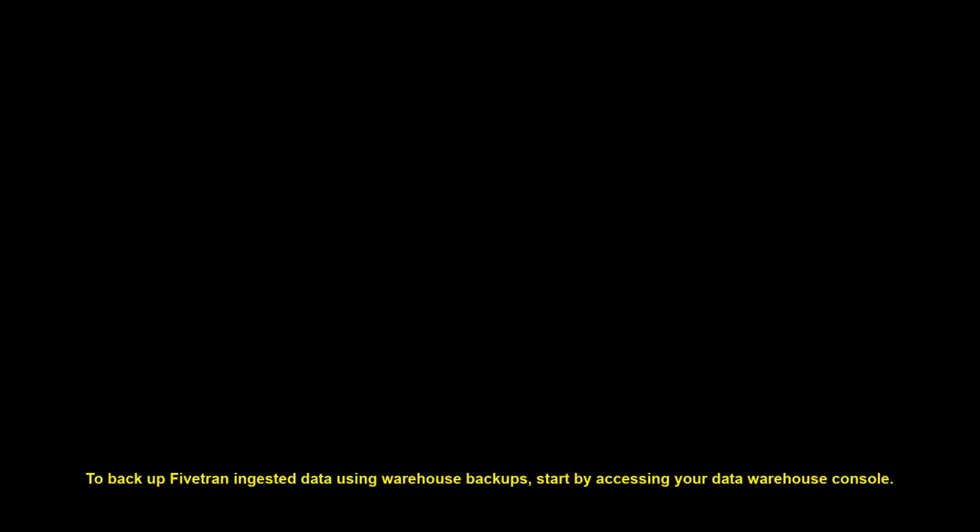To backup Fivetran ingested data using warehouse backups, start by accessing your data warehouse console. Log in to your data warehouse account. Identify the relevant schemas where Fivetran has ingested data. Review the data retention policies for your warehouse to determine backup frequency.